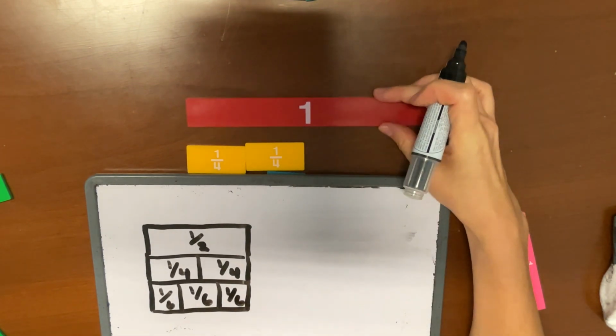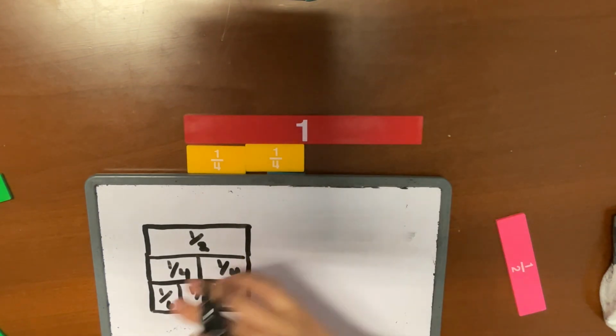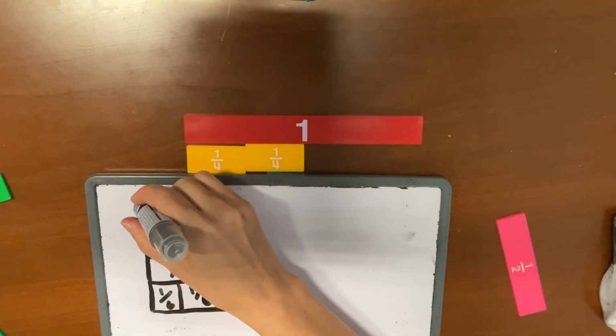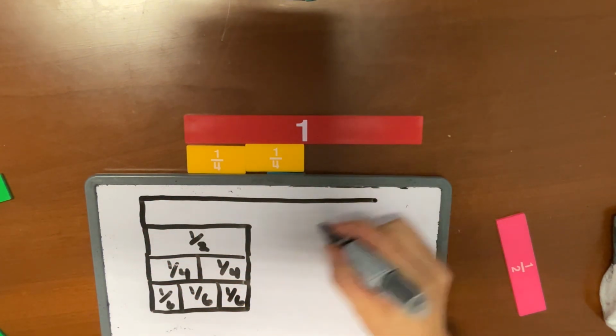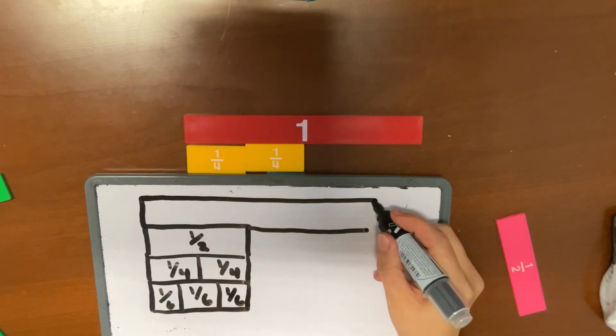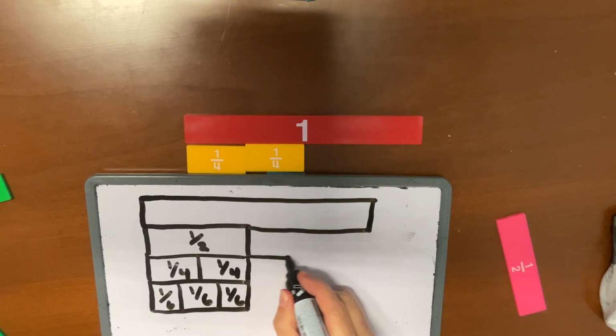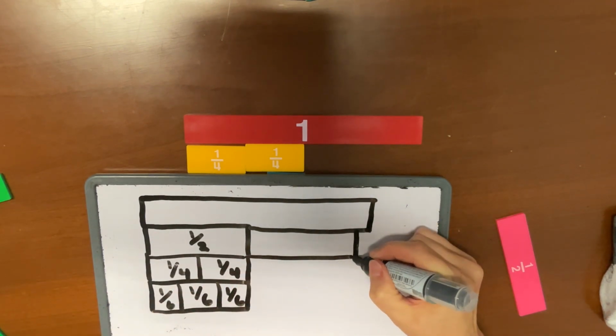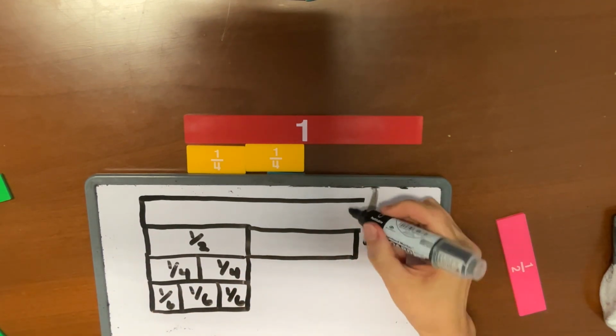Well, we are trying to find the parts of a whole. Do you see a whole on my math model? No. How do I know this is half of a whole or 1/4 of a whole? I also have to draw the whole. And I want to make sure my halves line up, so I want to make them equal.